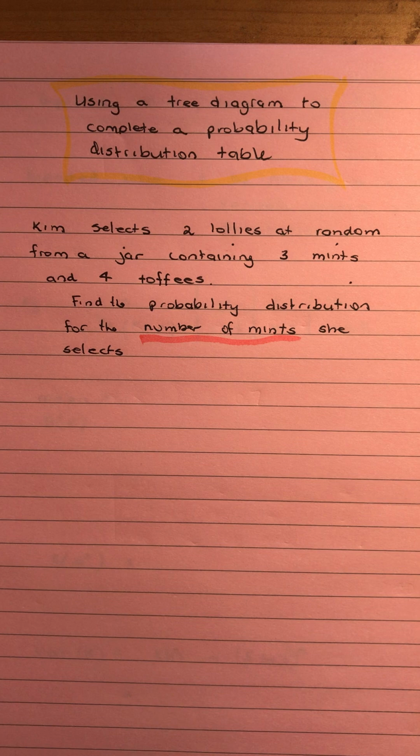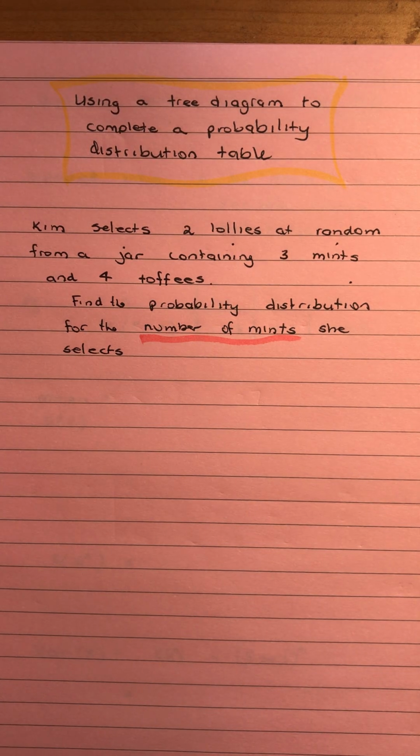In the next video, I'm going to go through how we can use a tree diagram to complete a probability distribution table.